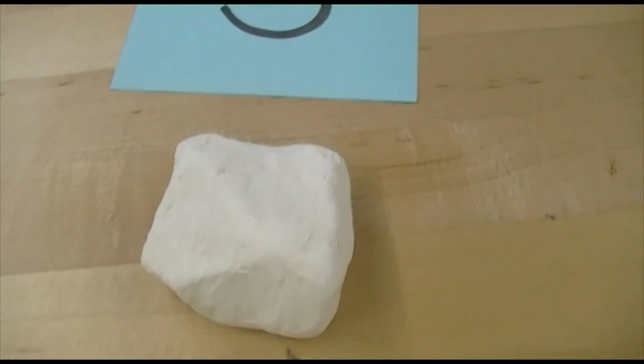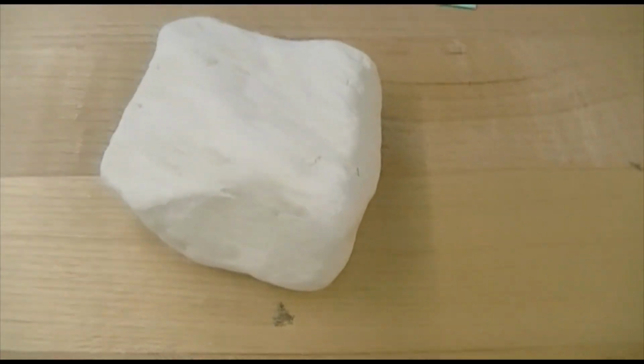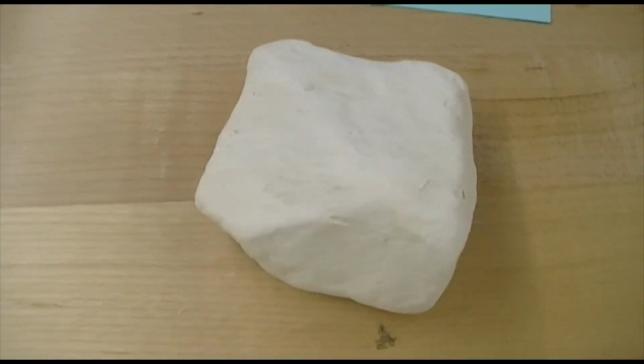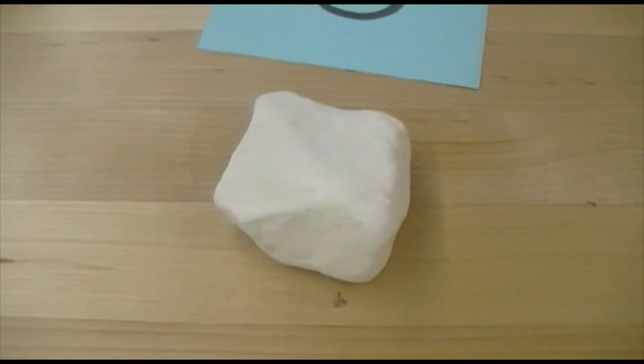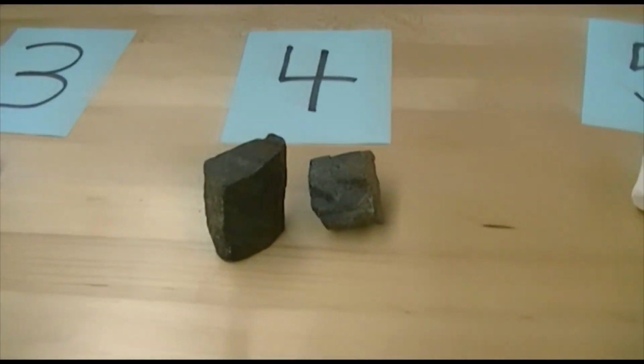And then last, the dull, earthy smell. So this smells like right when rain starts to fall. Very dull, very earthy feeling, very soft. And so that concludes the minerals.